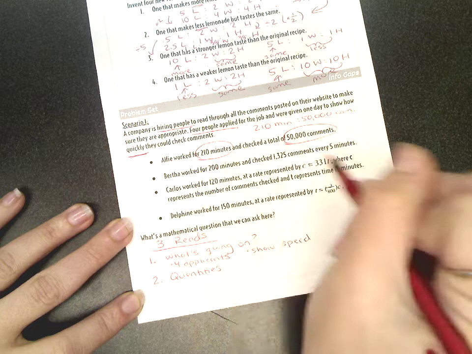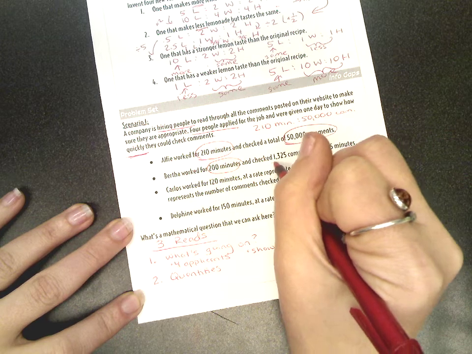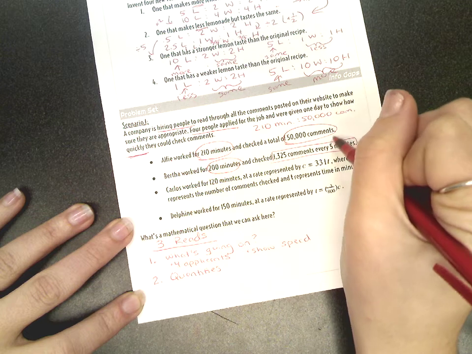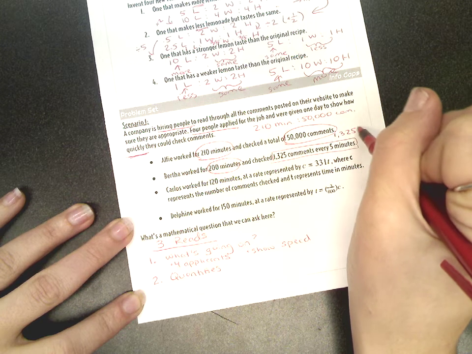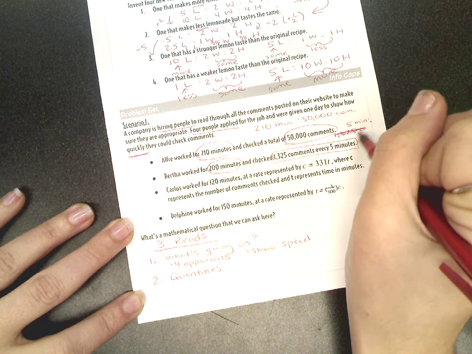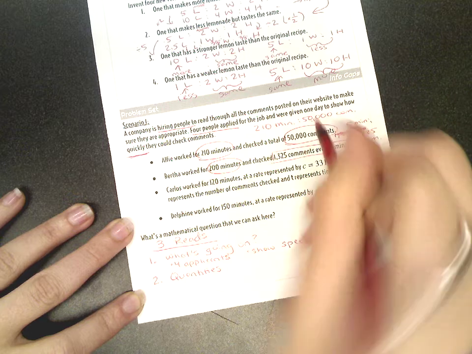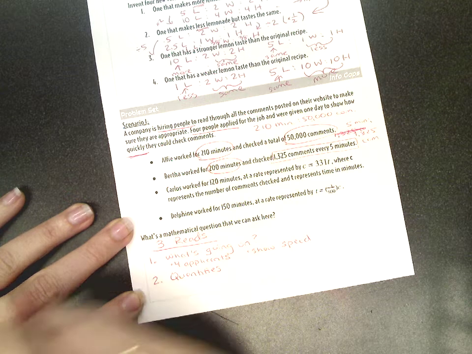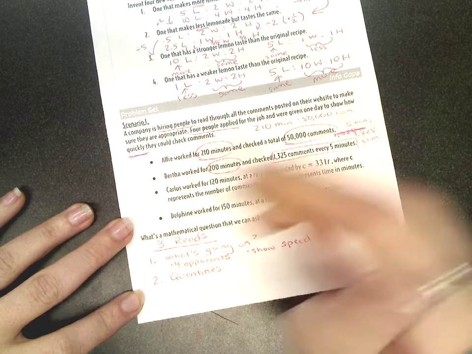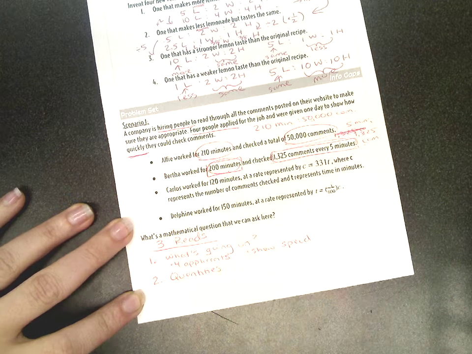For Bertha, we have 200 minutes, and we have 1,325 comments every 5 minutes. So the ratio here is 5 minutes to 1,325 comments, if we want to keep it consistent to the ratio up here, minutes to comments. 200 minutes might help us find a total, but if I'm just annotating my ratios, I'm going to keep those consistent.